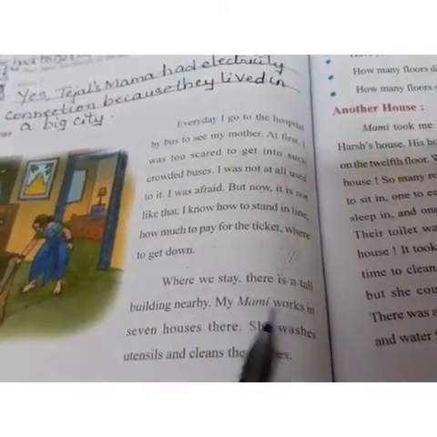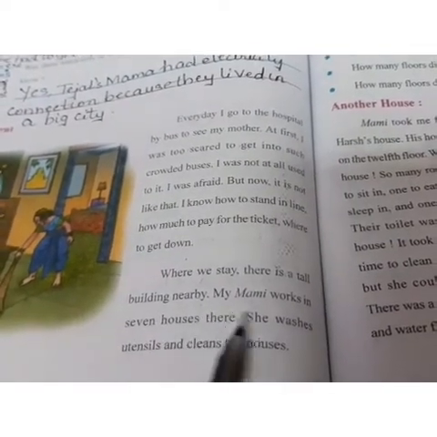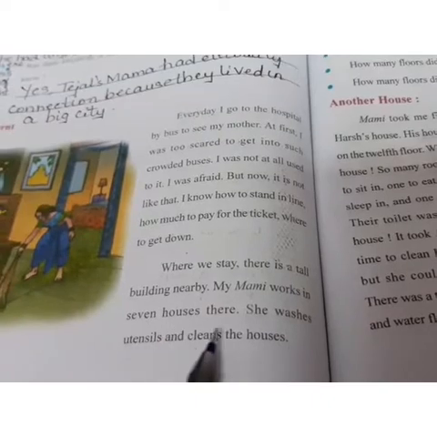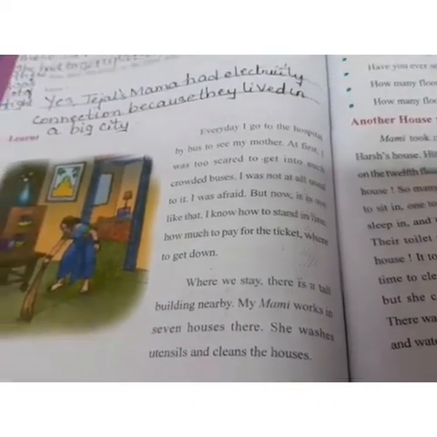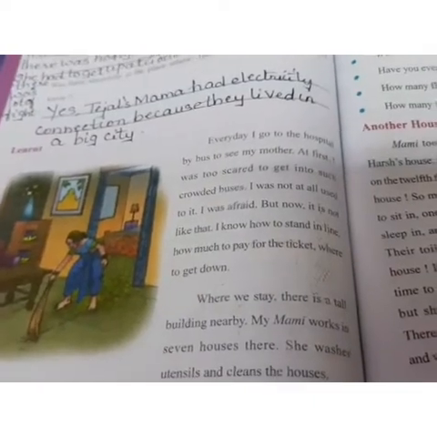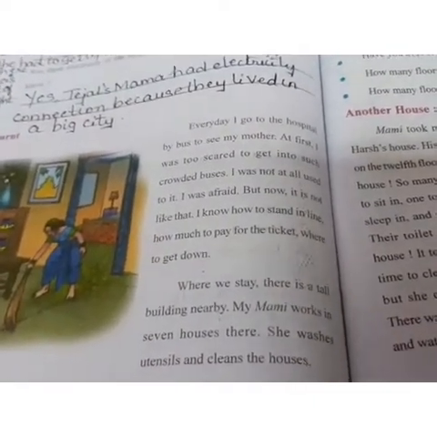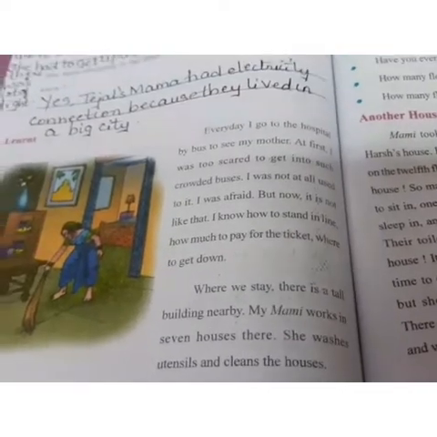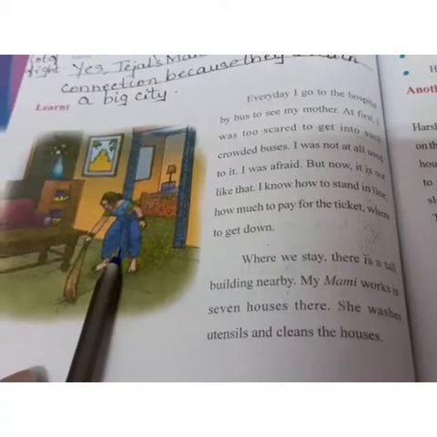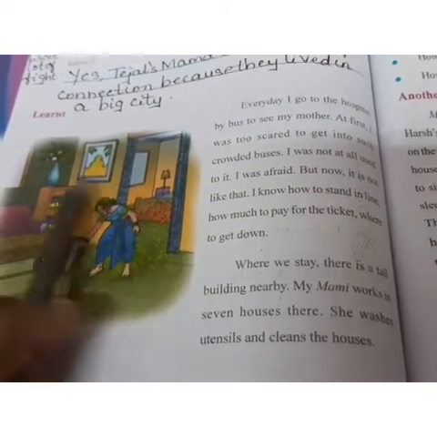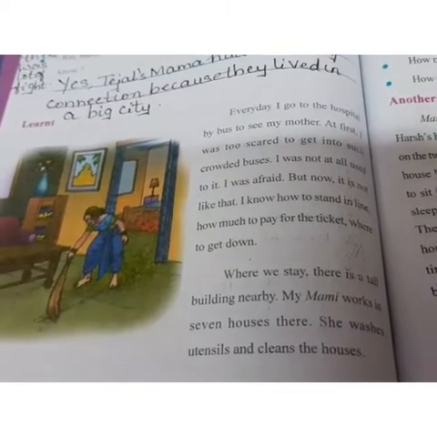When we stay, where we stay, there's a tall building nearby. My mommy works in 7 houses there. She washes utensils and cleans the house. Now, what she is telling is that near my mama's place, a little distance from there is a big tall building where my mommy works as a maid. You can see this is the picture of Tejal's mommy. She is cleaning the house where she, in a tall building, works at 7 houses.